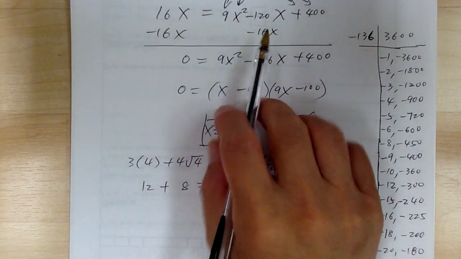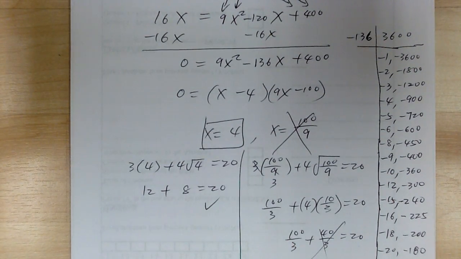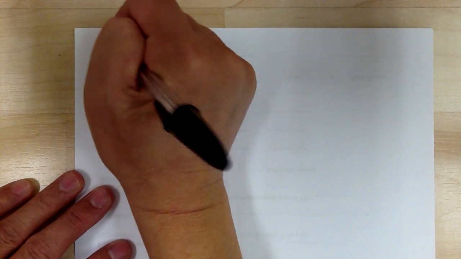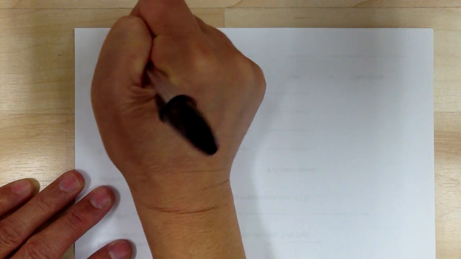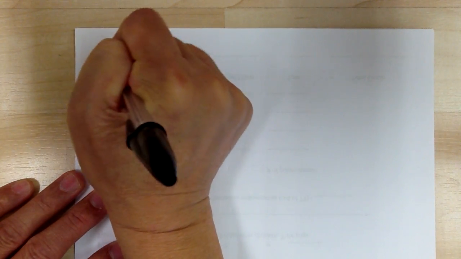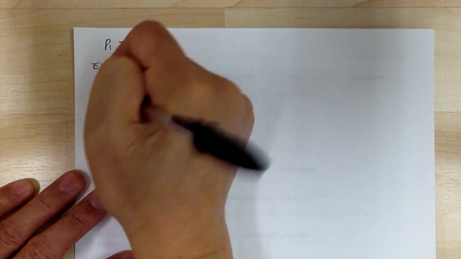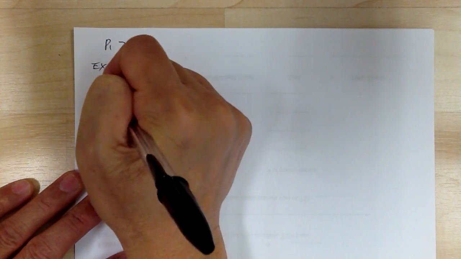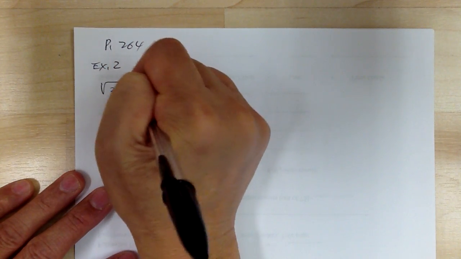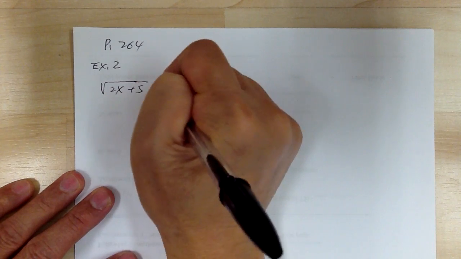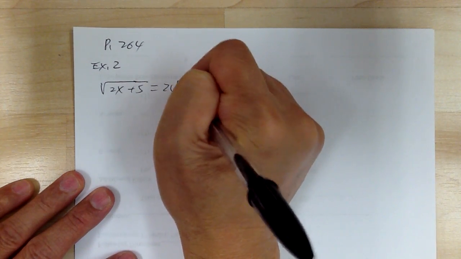So that's how you do the square root equations, the radical equations. It's a little bit messy. Now when you go to example 2, it's getting even more messy. Now you've got 2 square roots: square root of 2x plus 5 equal to 2 times square root of 2x plus 1.